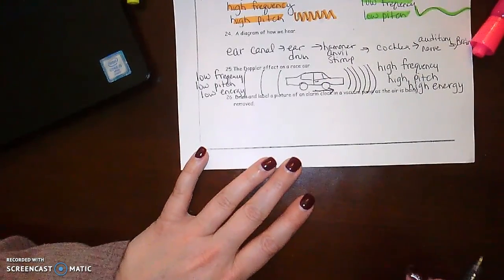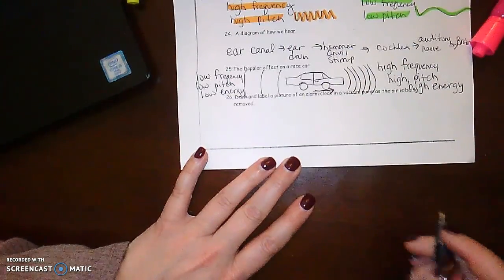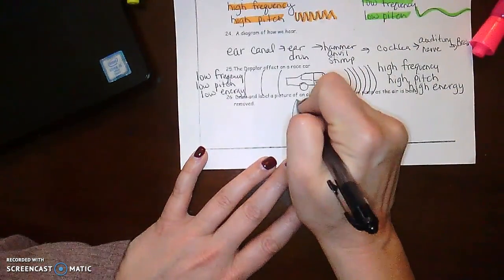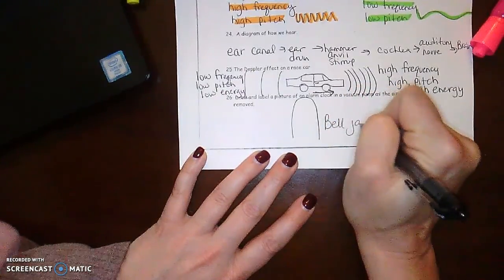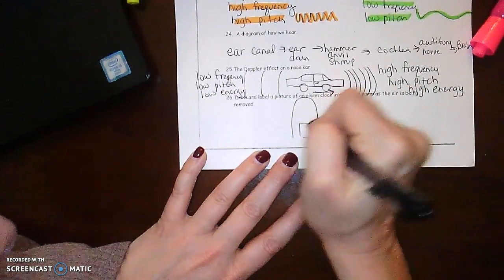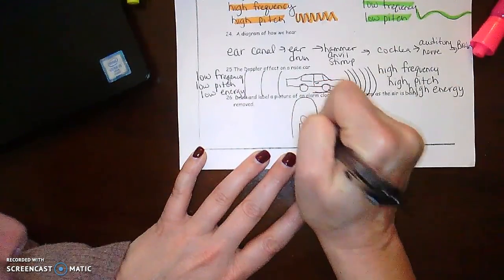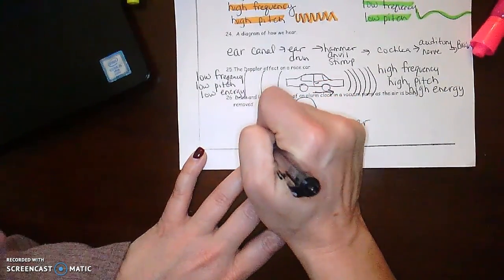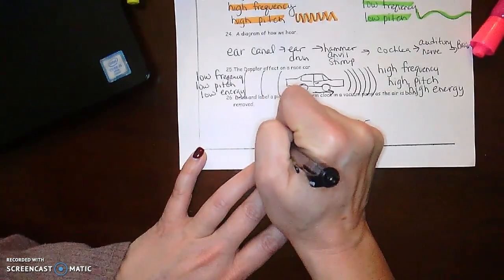Alright, number 26. Draw and label a picture of an alarm clock and a vacuum pump as the air is being removed. So here is the bell jar, and here is the alarm clock, and here is the air being removed.